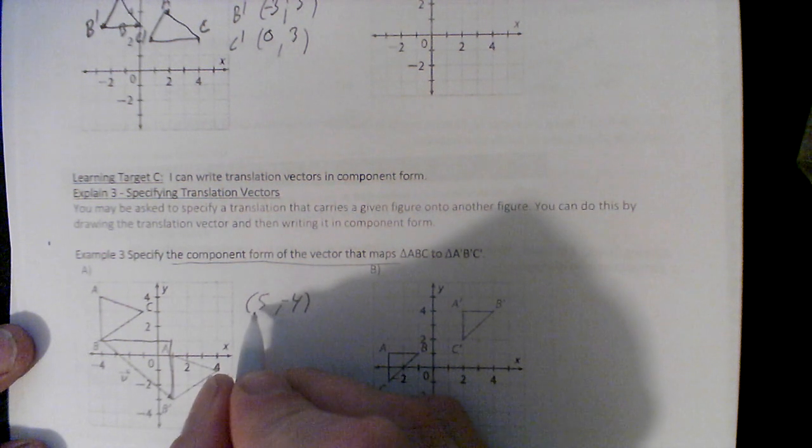Well, let's go from B to B prime. Looks like it moves 1, 2, 3, 4, 5. So the A value is 5, and it goes 1, 2, 3, 4. B value is negative 4. 5 right, 4 down. Let's try it with A just to check it. 1, 2, 3, 4, 5. 1, 2, 3, 4. Sure enough, works out.